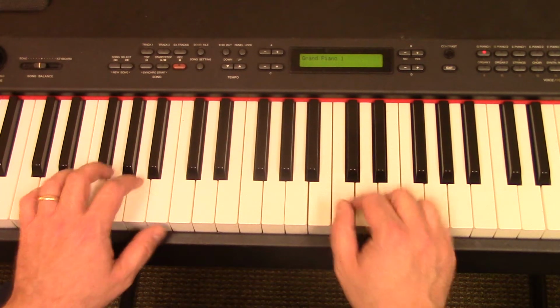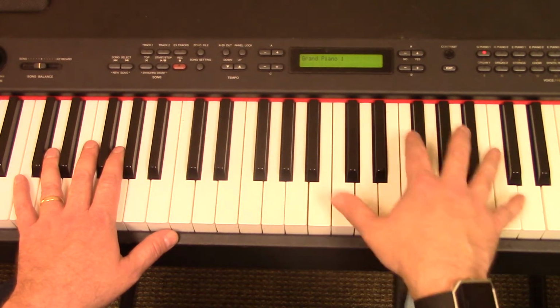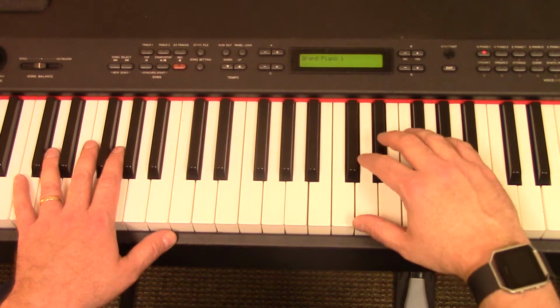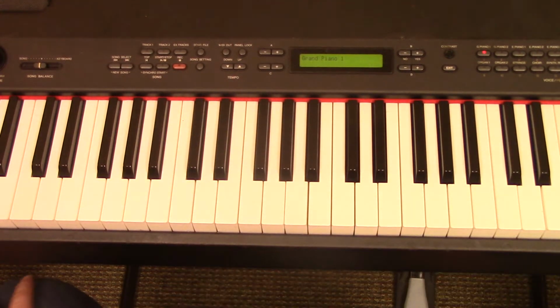All right, so again, these are inversions. Just be aware, you always have those notes in the chord, but which particular pattern you stack those notes in can be different, and it still sounds like the same chord, just in inversion, as we call it. Hope that makes some sense.